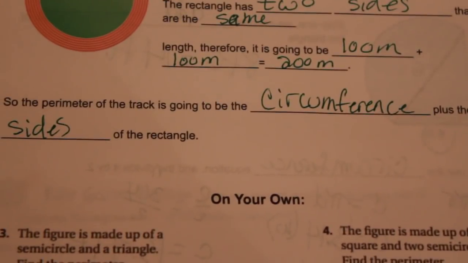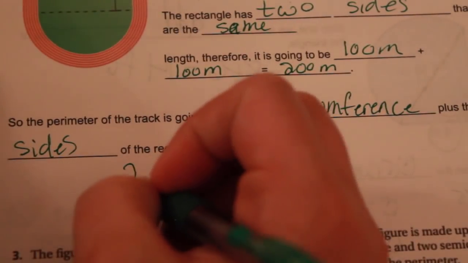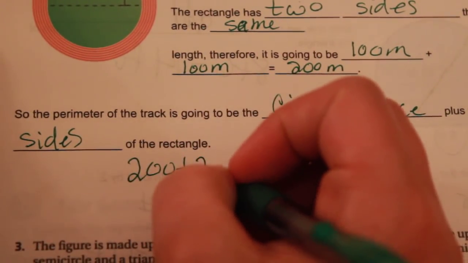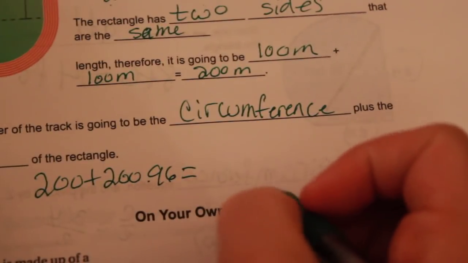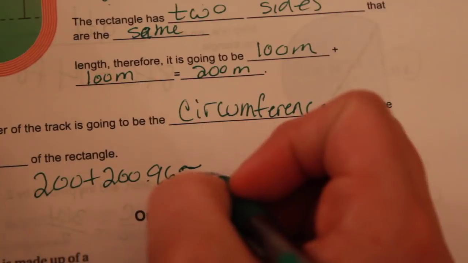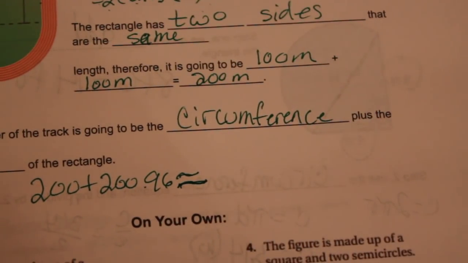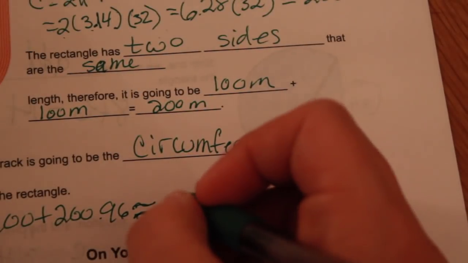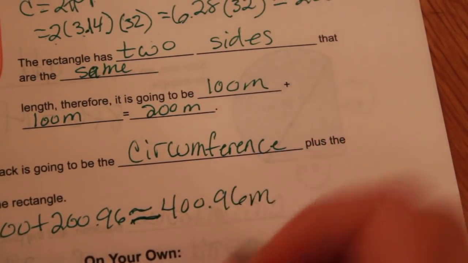So we're going to do 200 plus 200.96, which is about, so remember we used that 3.14, which is not an exact number, so it's about 400.96 meters. That's the perimeter.